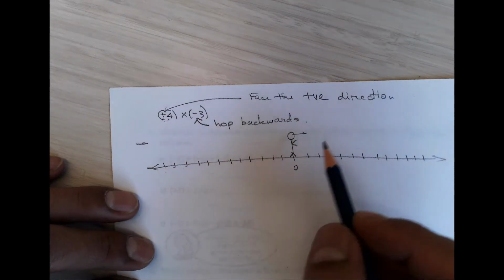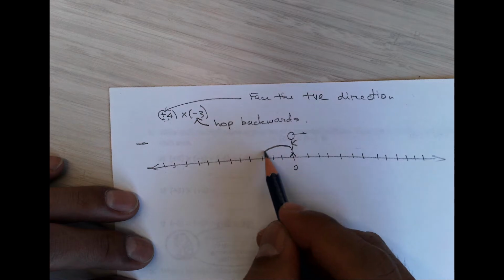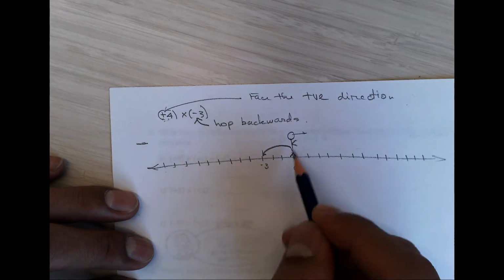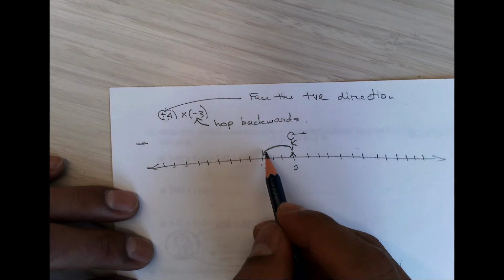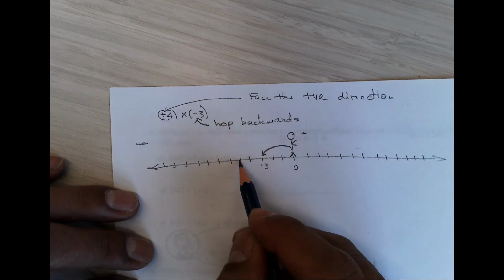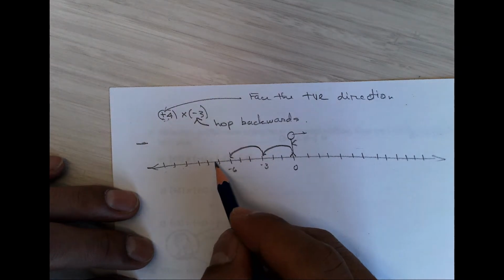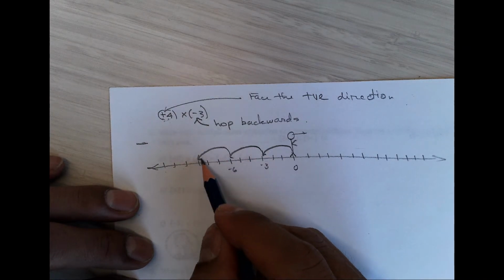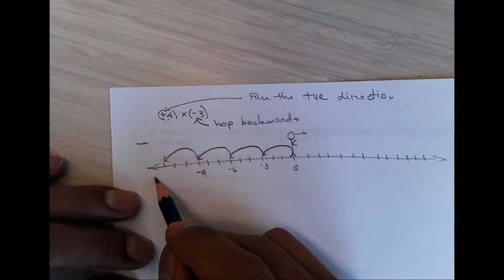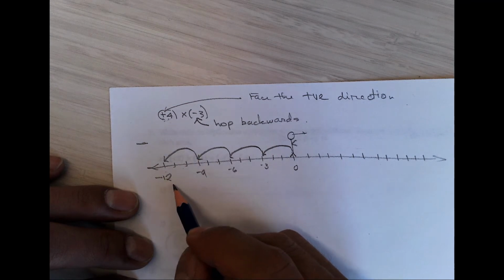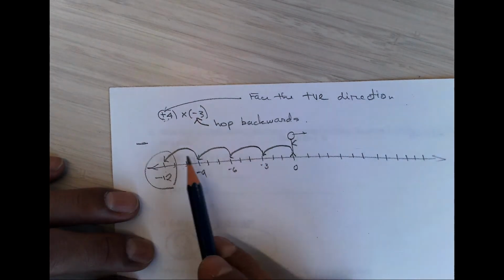So 3 steps at a time is backwards: 1, 2, 3. That's -3. And we're going to do this 3 more times because we need to do it 4 times. 1, 2, 3. Here he is. It's -6. 1, 2, 3. That's 3 times. And 1, 2, 3. So we hopped backwards 3 steps at a time, 4 times.